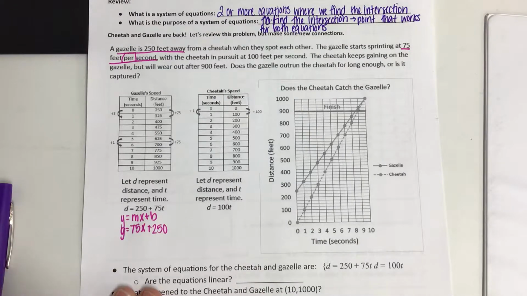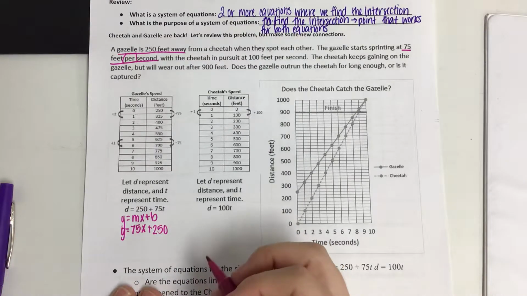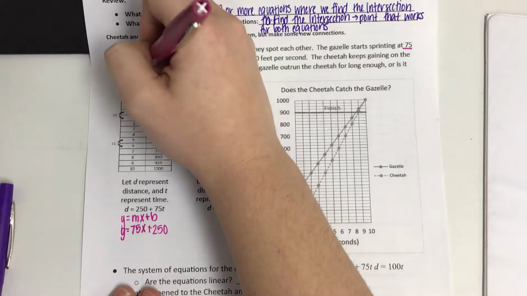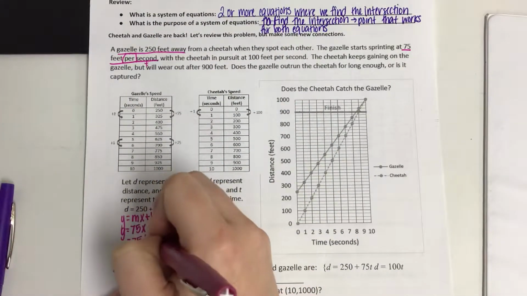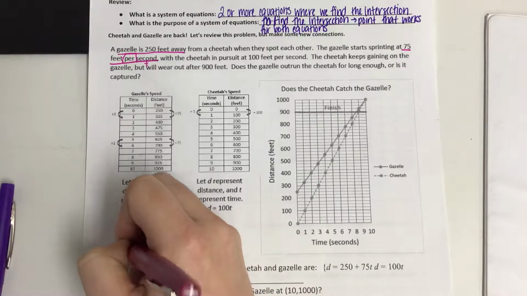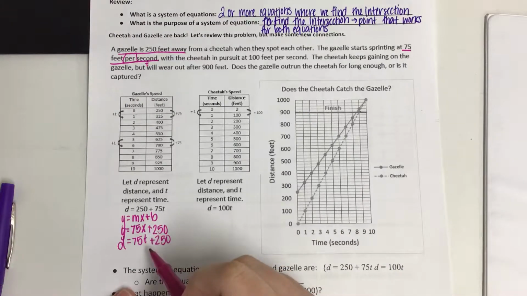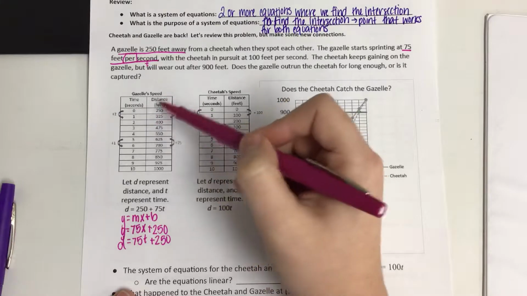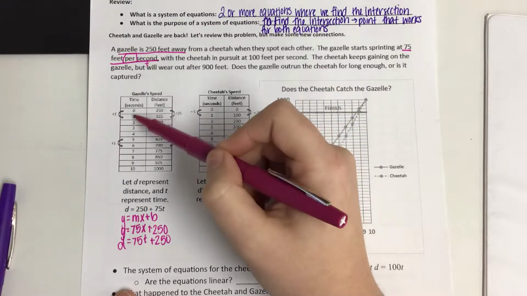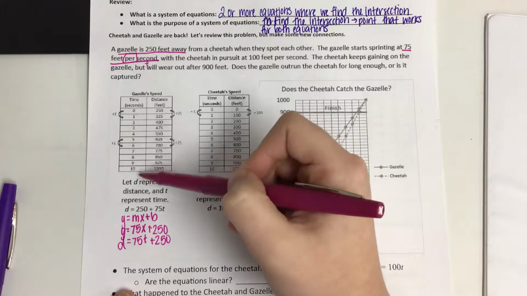In this situation, though, we use different variables. We're going to use d and t. D is going to represent distance. T is time. So behind the word per, we see second, which is a time. So that's a t. So our x is going to be a t, and our y is a d for distance. Based upon this equation, we actually have this table. So at 0 seconds when it starts off, it is 250 feet away. After 1 second, it is 325 feet away. And this is filled out all the way down to 10 seconds.